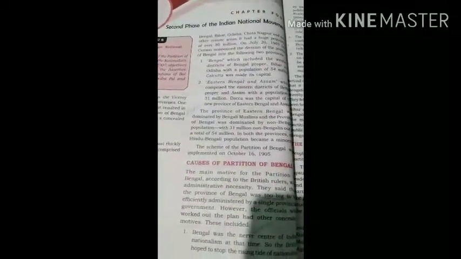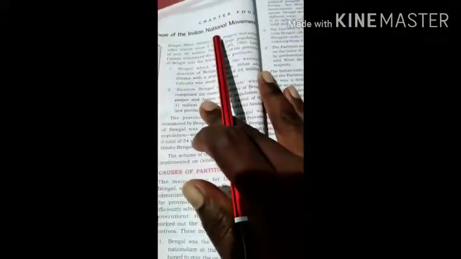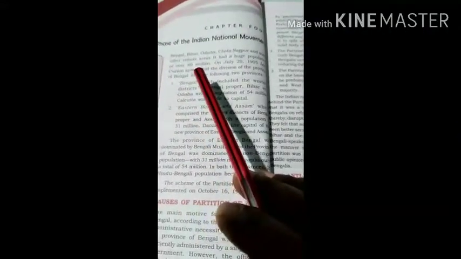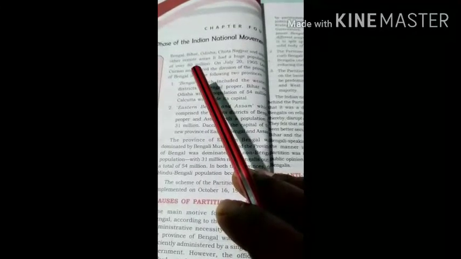It comprised Bengal, Bihar, Odisha, Chotanagpur, and some other remote areas. It had a huge population of over 80 millions. So this is the population of the Bengal area at that time.